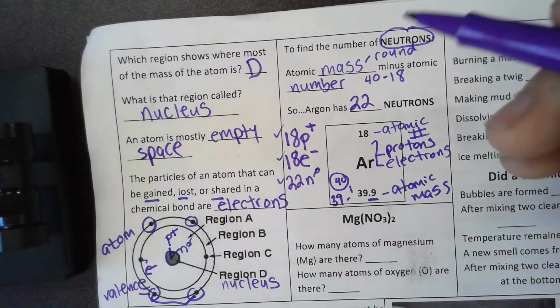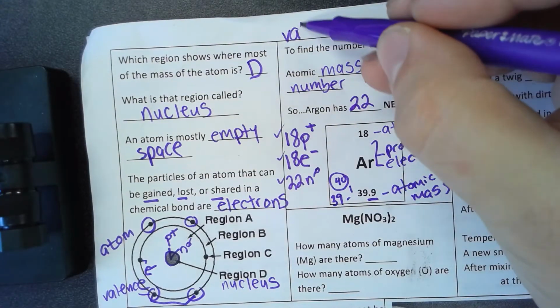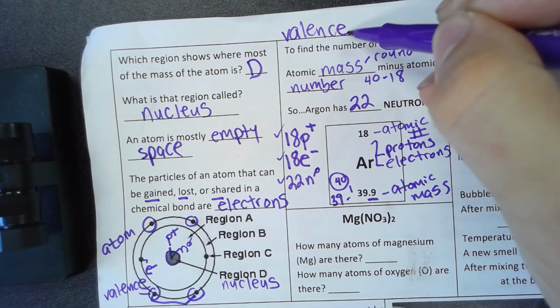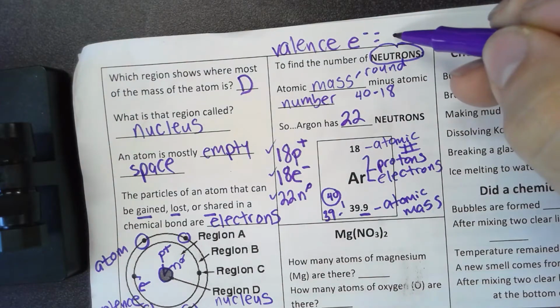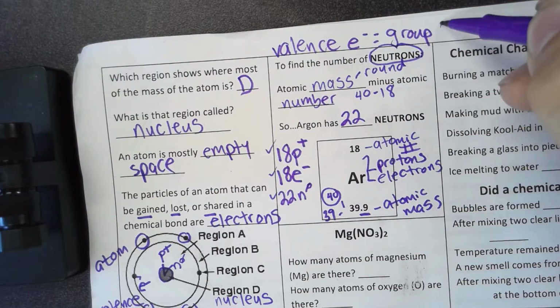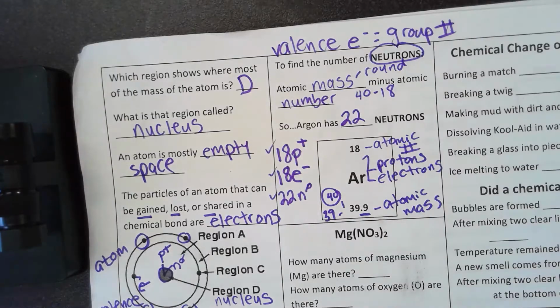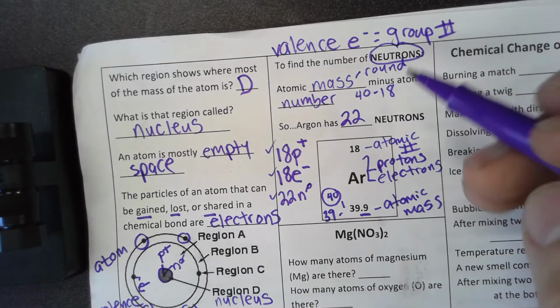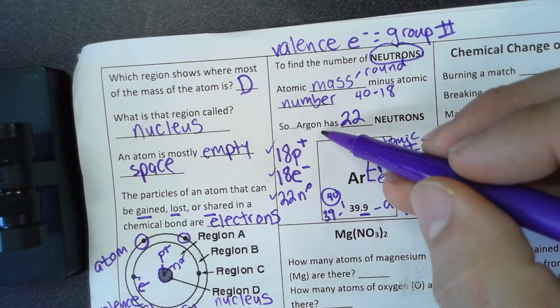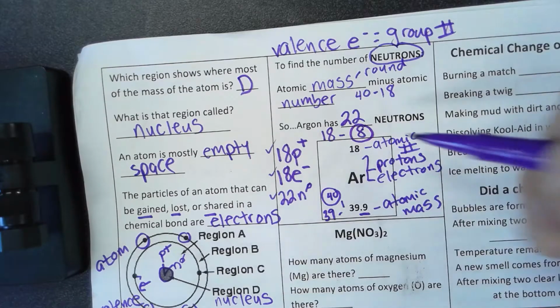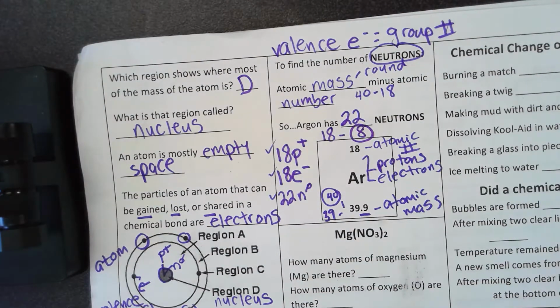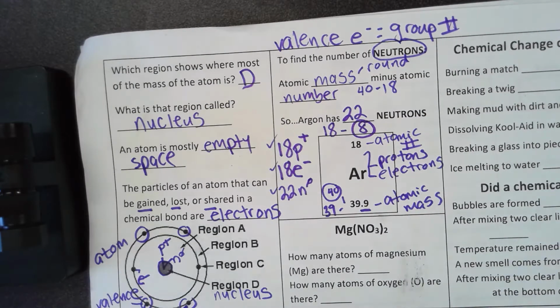Okay? For valence electrons, if you want to find out how many, remember, I'm going to write valence e negative equals group number. Alright? If it's in group 1, it has 1 valence electron. If it's in group 2, it has 2. Argon is actually in group 18, which means it has 8 valence electrons. You can't have more than 8. So group 17 has 7, group 16 has 6, group 15 has 5.